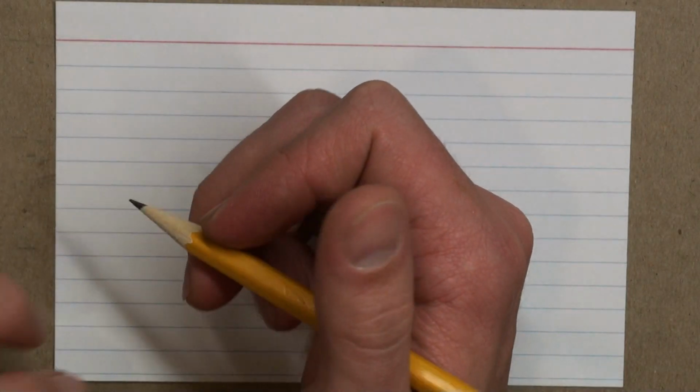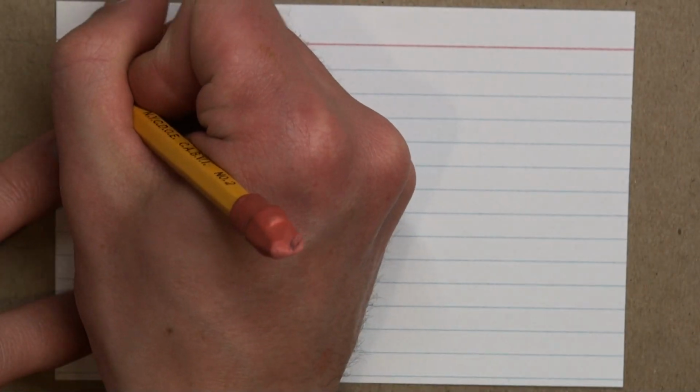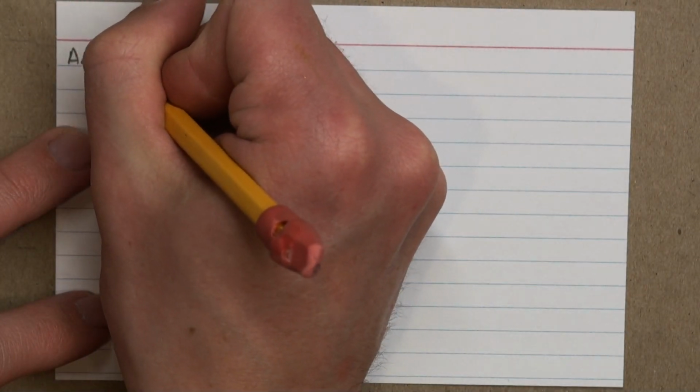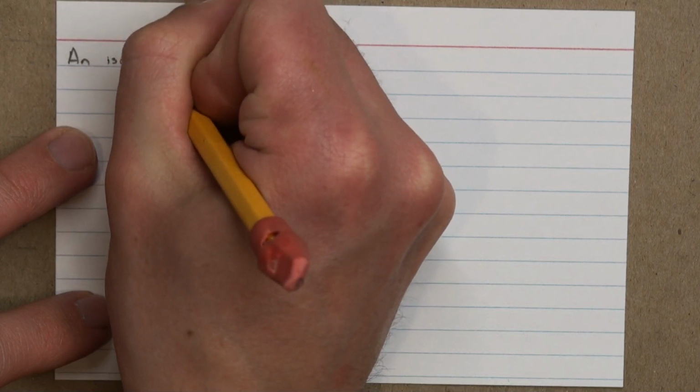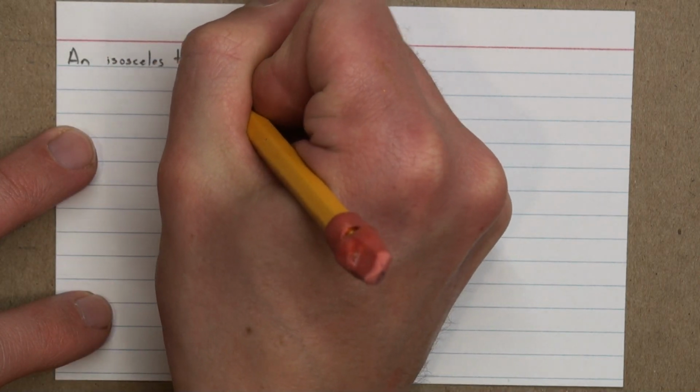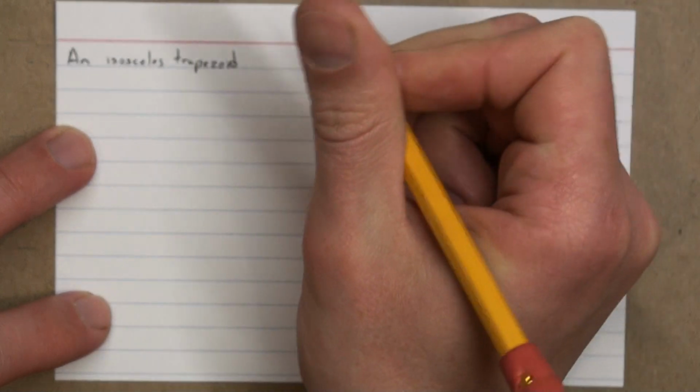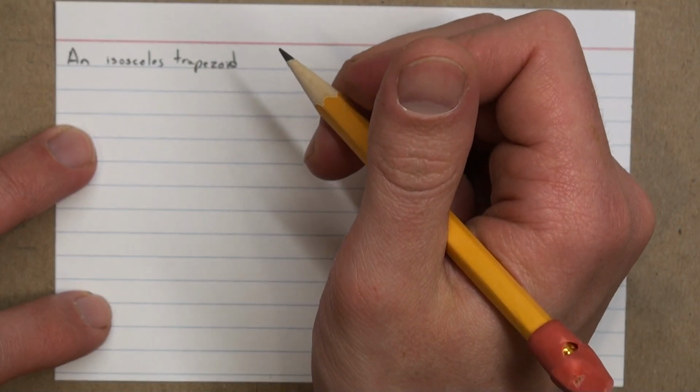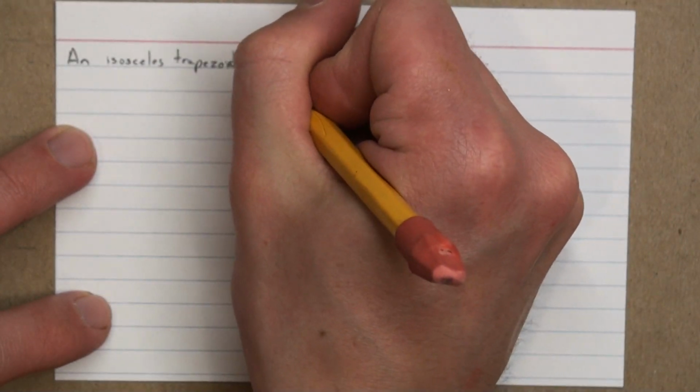That was 95. Now we're going to talk about the isosceles trapezoid, which is on 96. Okay, let's see here. An isosceles trapezoid is a trapezoid with congruent legs.